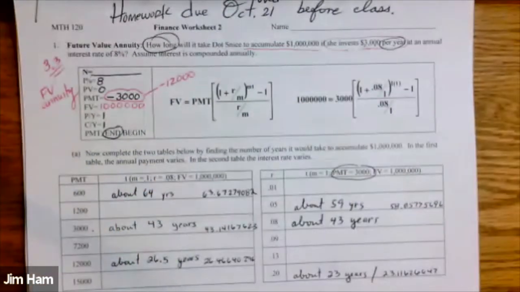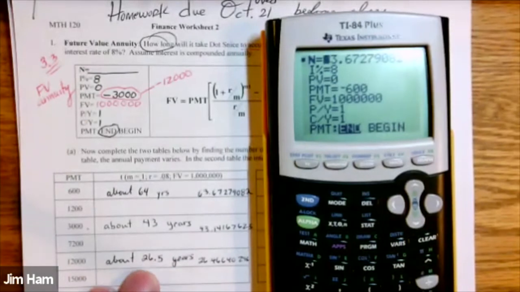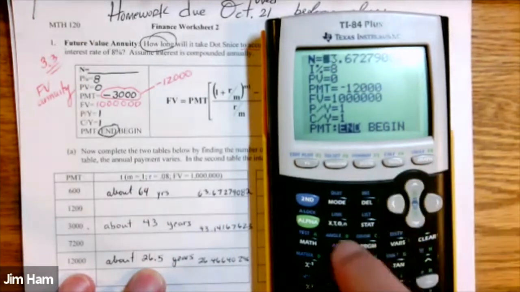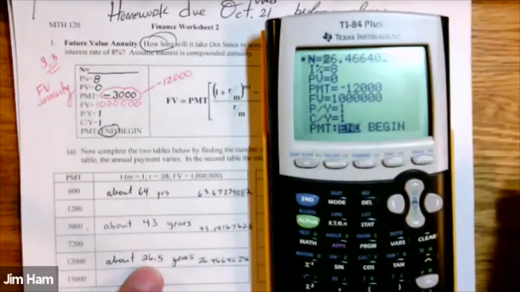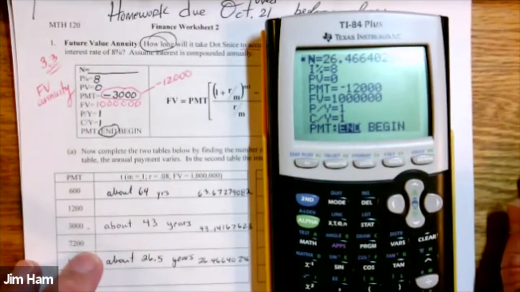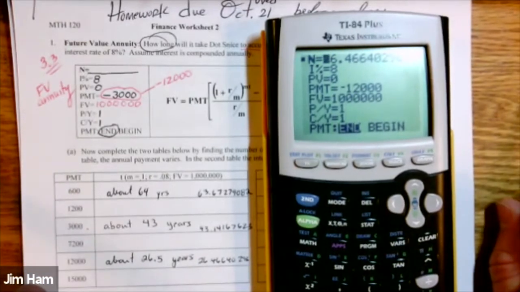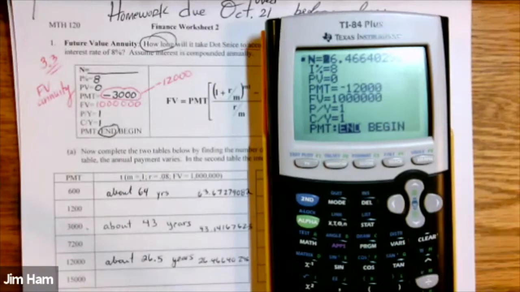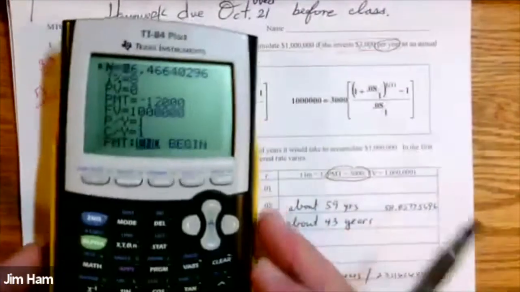If you wanted to do this one here that we did in class, you would just change the payment amount to 12,000 and then go back up and recalculate. That's where you get the 26.5, so I should probably round that up to 27. Change the payment, recalculate the number of years. Change the payment, recalculate the number of years. The TVM solver allows you to generate this table pretty quickly: change one number, recalculate something, change another number.